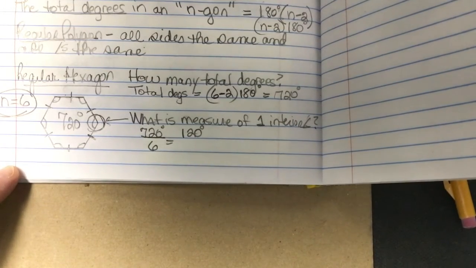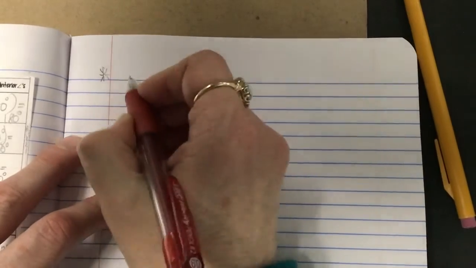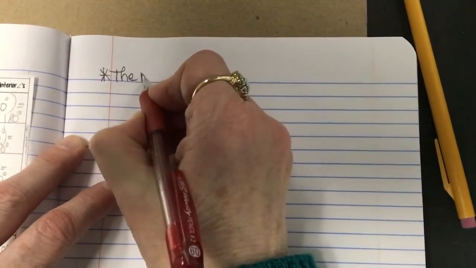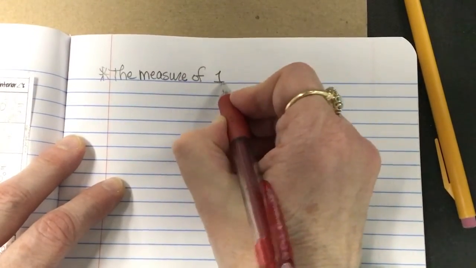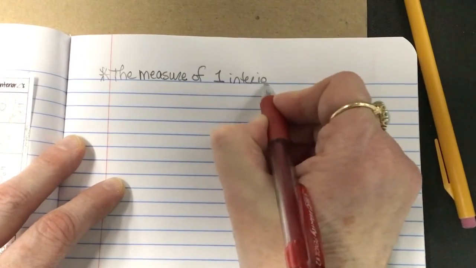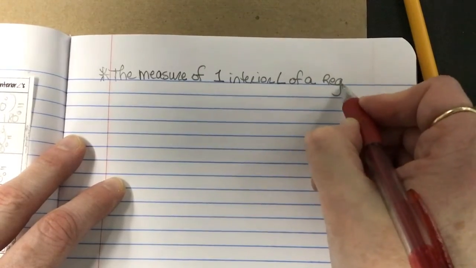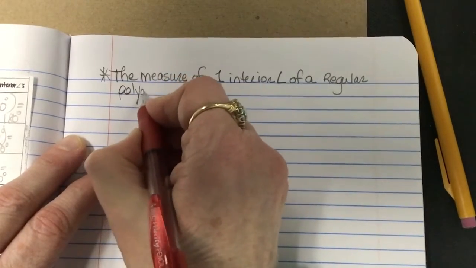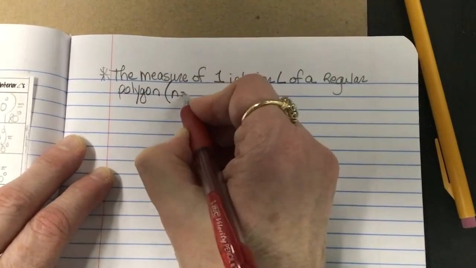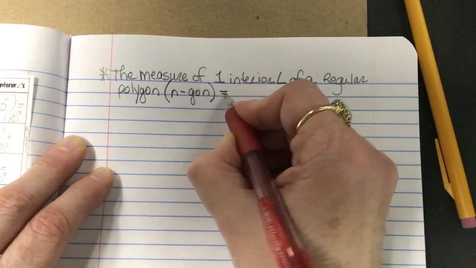So, at the top of the page, what is that, 73? The measure of one interior angle of a regular polygon, and I'm going to put that in parentheses, n-gon, because a lot of people forget where the n comes from, equals, now think about it.